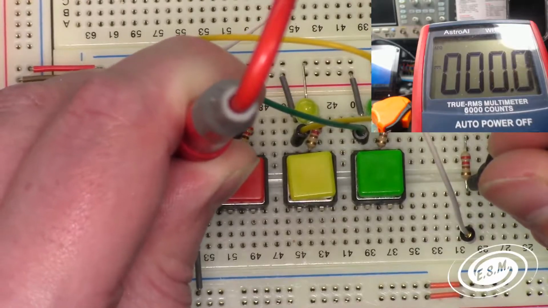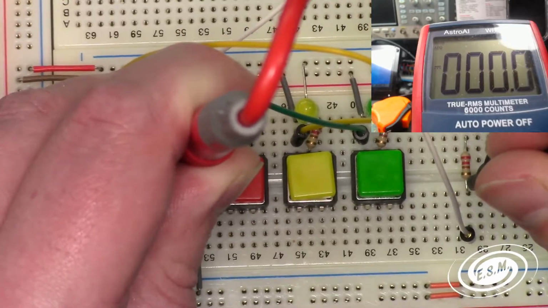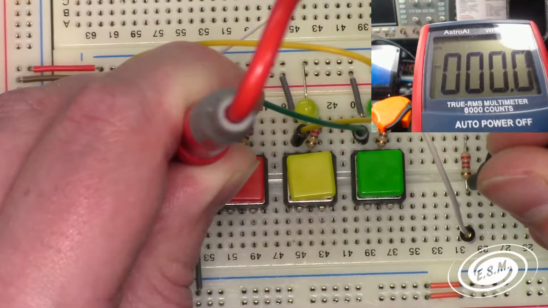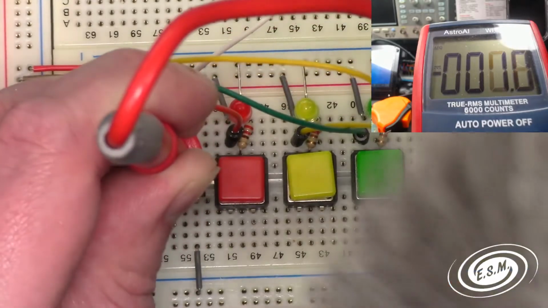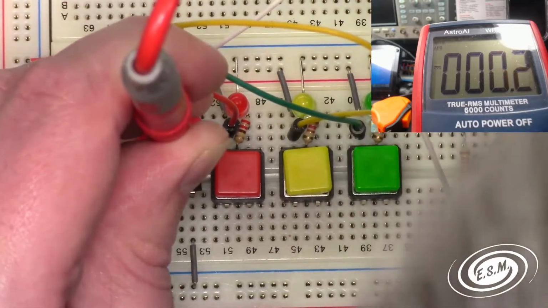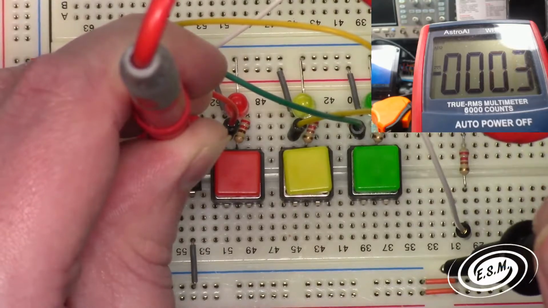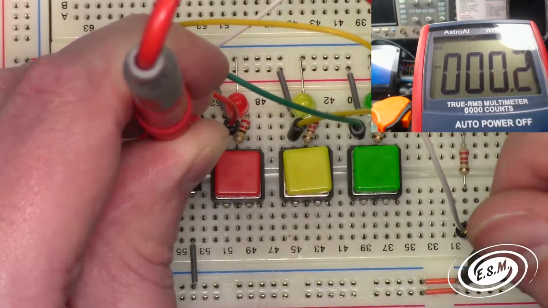That's strange. Pin 10 should be an inverted output. Let's see what I have on pin 9, because pin 9 should be an inverted output too. Pin 9 in relationship to ground.